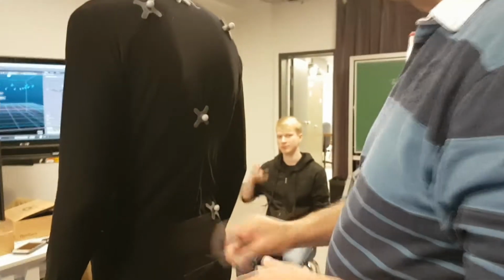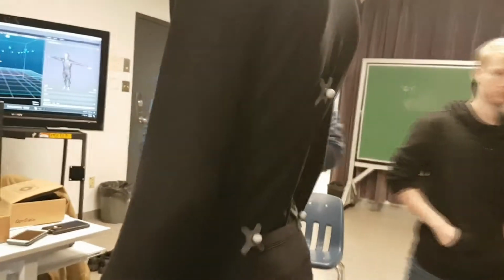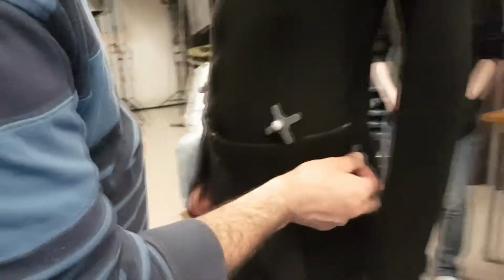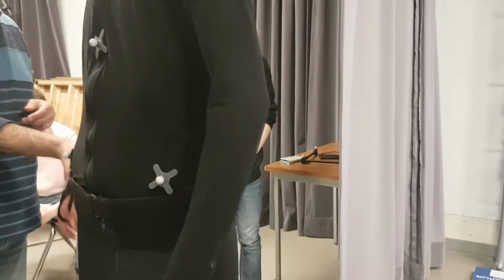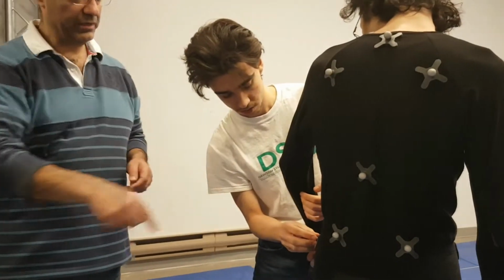Same thing on the back. Two on the belt, on each side. These don't really have much movement. One on each side, so we can triangulate with the front and back. Did I put the belt ones far enough apart? Is that decent? A little further? Yeah, that's good. You're gonna put one here so it triangulates with the one in the front.